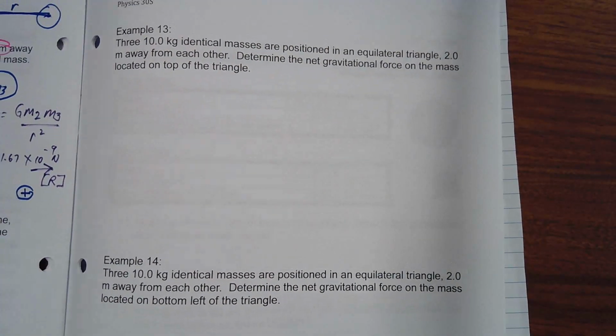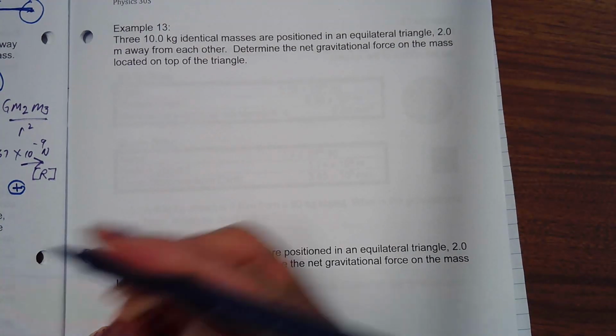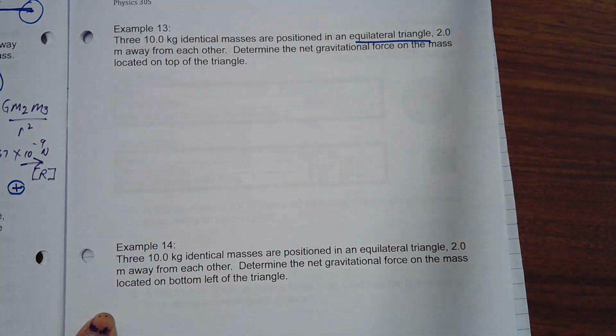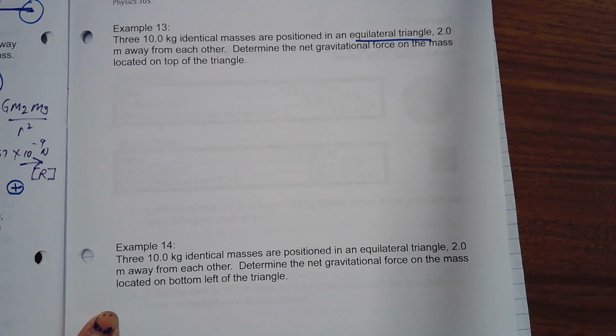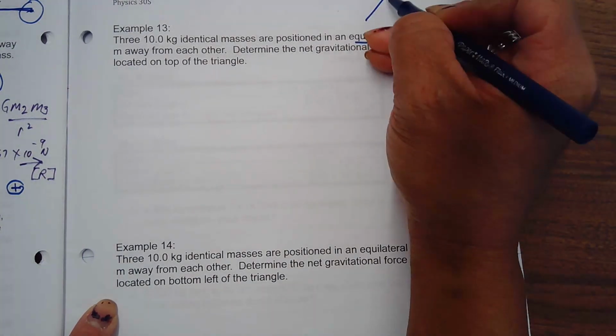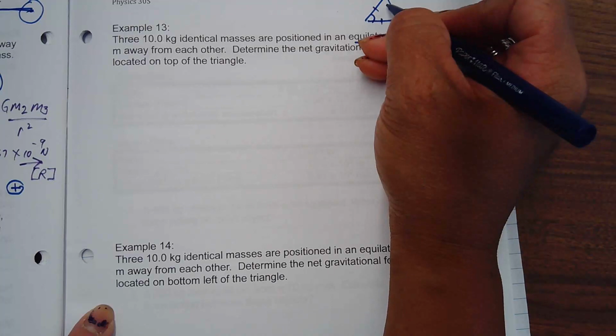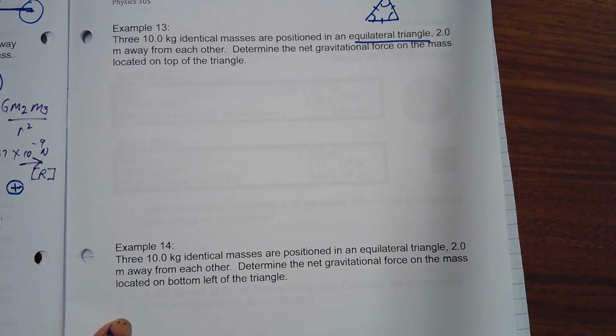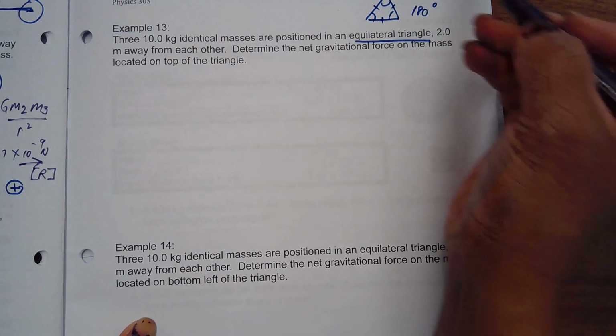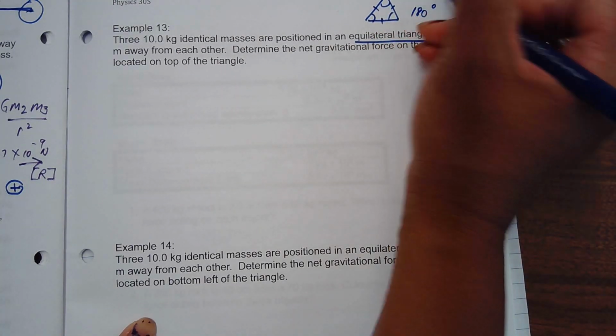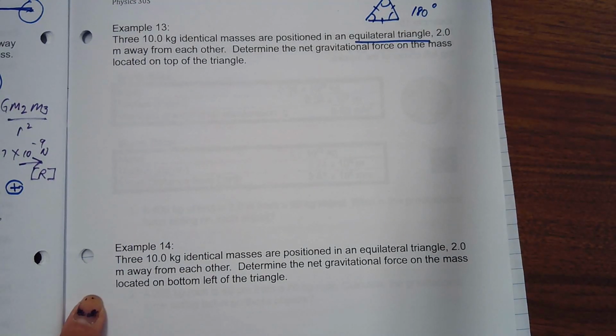Okay, so example 13. You have an equilateral triangle. What does equilateral triangle mean? What do we know about that? Equal sides, equal angles, right? So it would be something like that, and this would be the same. What would be the angles of each one? By rule of 180, every triangle when stretched out is a straight line, 180 degrees. All 3 angles must equal 180, but if you have 3 identical ones, it's 180 divided by 3. So each one will be 60 degrees. Okay, those are the things we know about equilateral triangles.